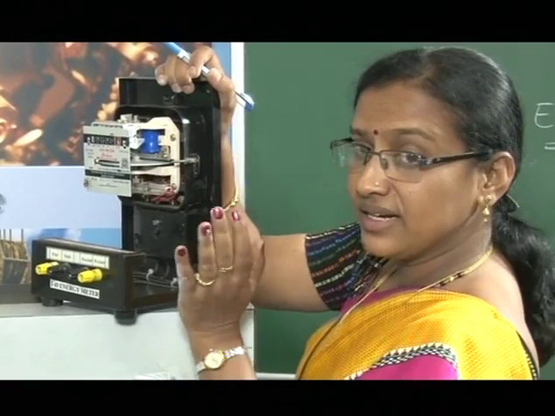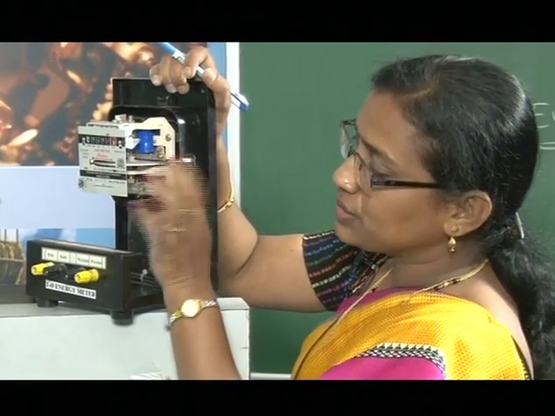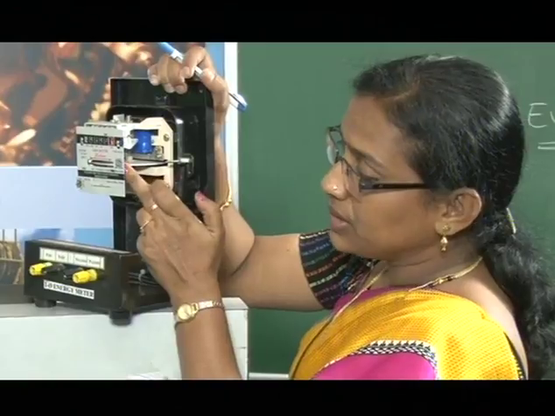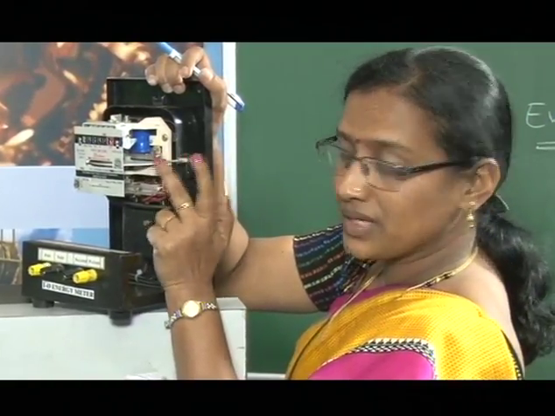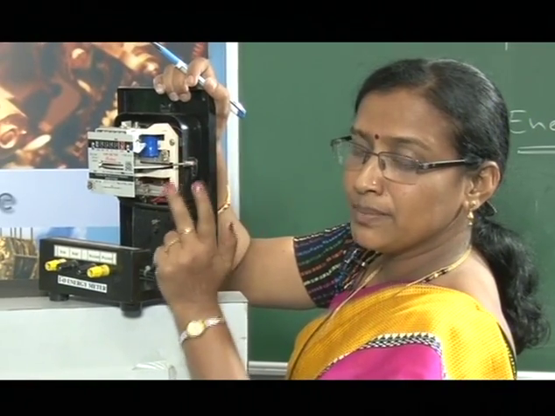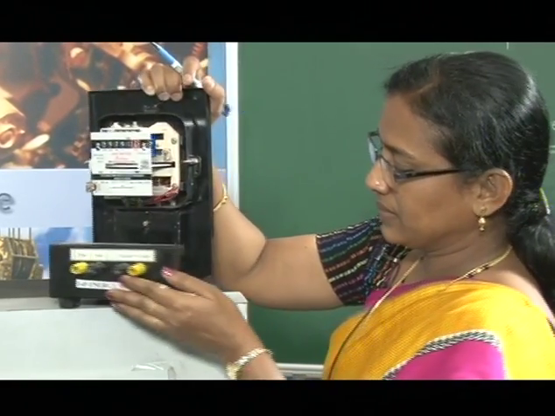Now, how exactly do you consider the power consumed in a particular time? That is due to the number of revolutions of this aluminum disc. Now, you see how exactly we are considering that power into time.